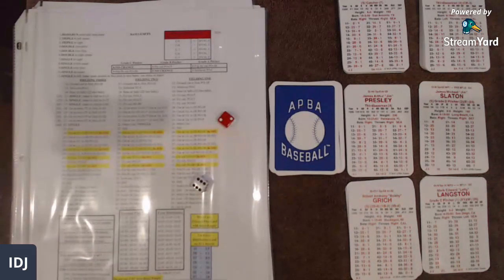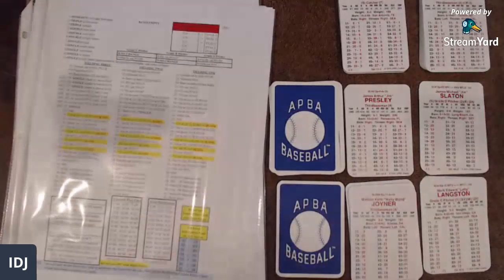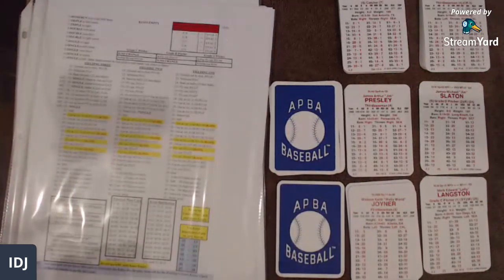The Grinch, let's see what the Grinch gets on 26-13. 13 is going to be a strikeout unless this chart changes it, but it doesn't. So that will be a strike 3 called. 1 out. That brings up Wally Joyner. 308 average, 1 home run on the season.